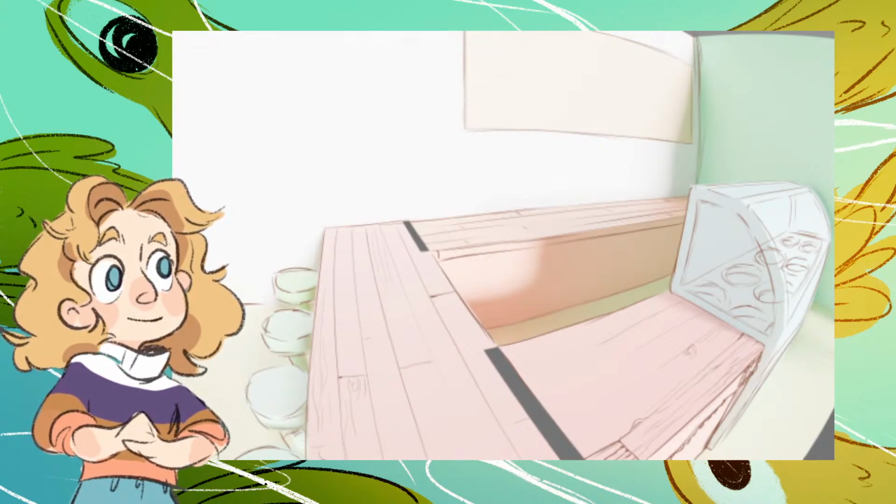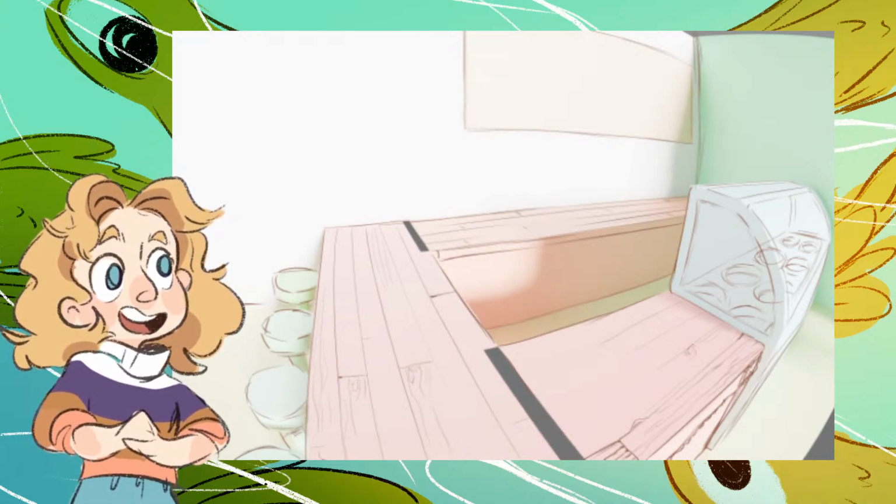Or should I render this wood grain? Because I don't want to make it over detailed, because if I make it over detailed, it's going to draw attention away from everything else. But I think a little bit's good, especially if it's closer to the viewer.